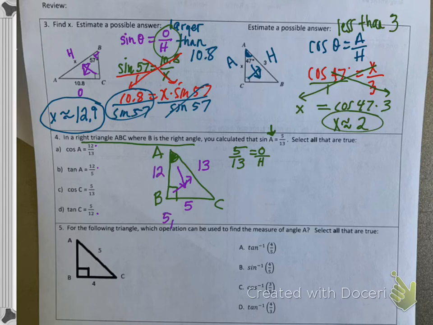5, 12, 13 is a Pythagorean triple. You could have already had that memorized so that you could quickly fill in the 12, or you could use the Pythagorean theorem in order to find that 12. So if I look at answer choice A and B, notice that these are using the exact same reference angle.